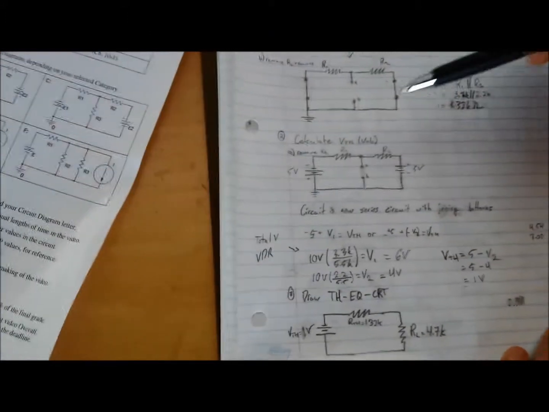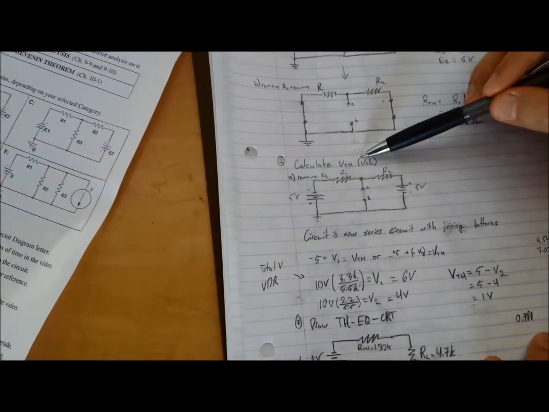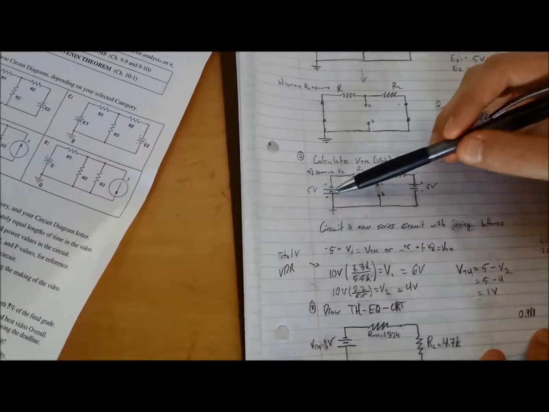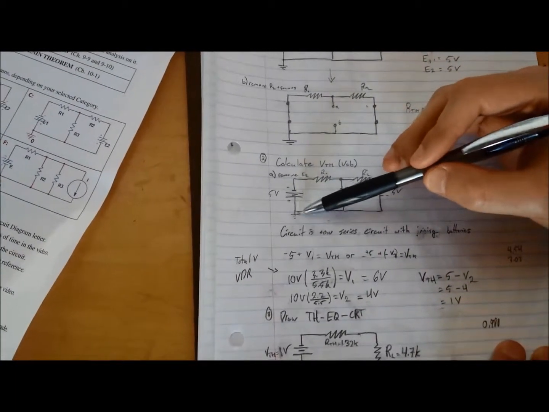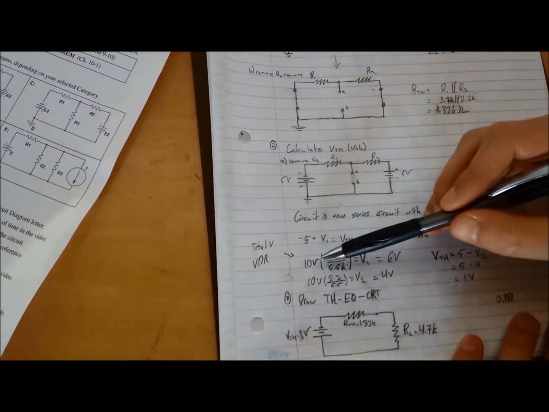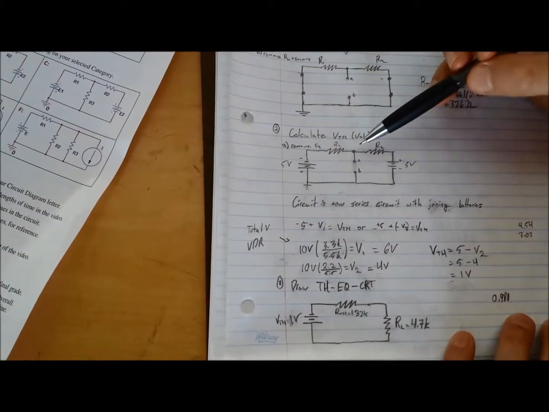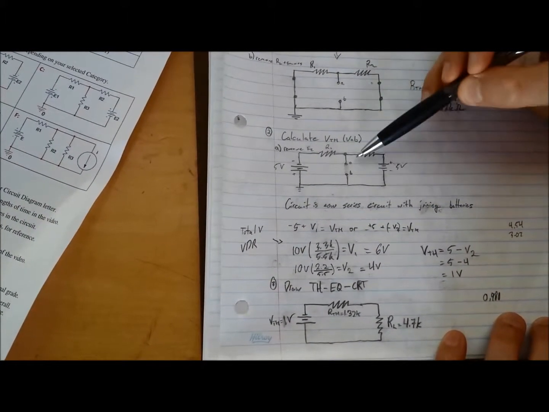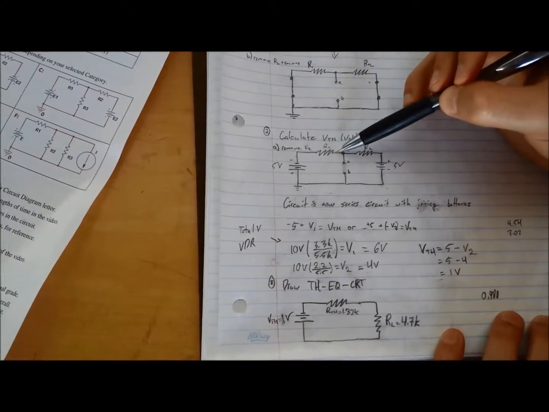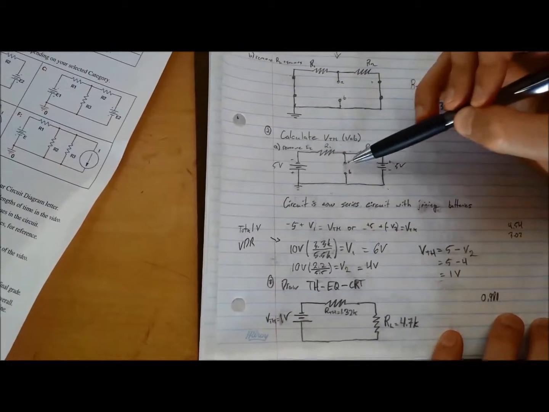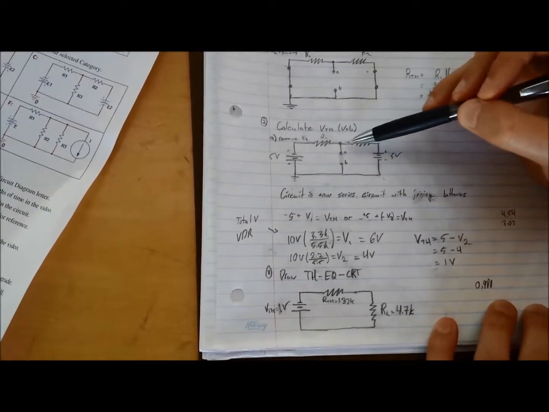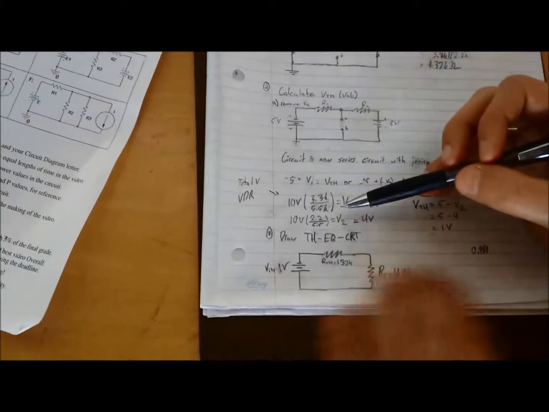So here we're going to calculate VTH, and for VTH we have RL, which is open, and we have both sources here, which are 5 volts. Since they both move in the same direction, we can add them, so we get a total voltage of 10 volts. If you know the voltage from here to here, we'll know the voltage here. Or if you know the voltage from here to this point, we'll know the voltage here also. So we can use either side to measure the voltage using the VDR rule, as seen here.